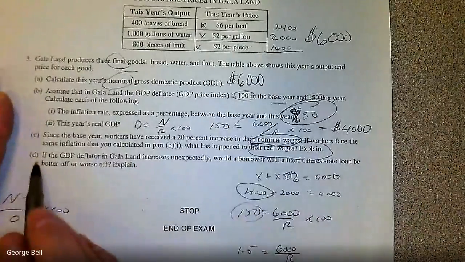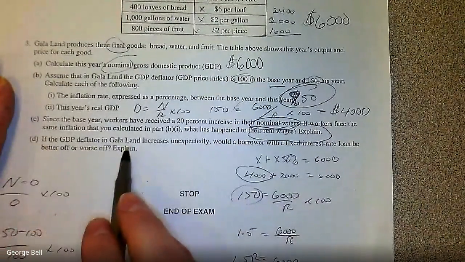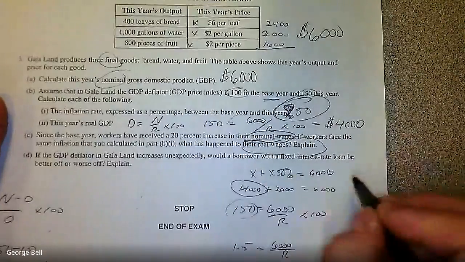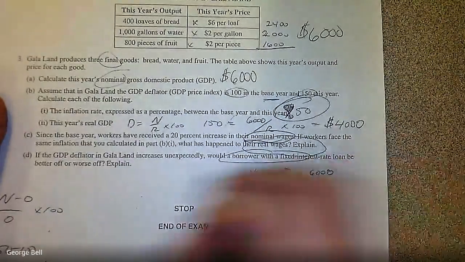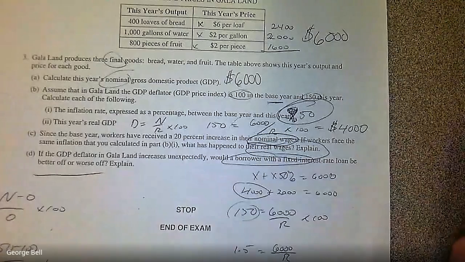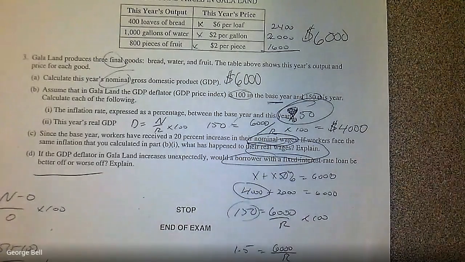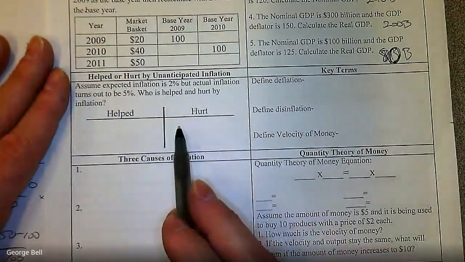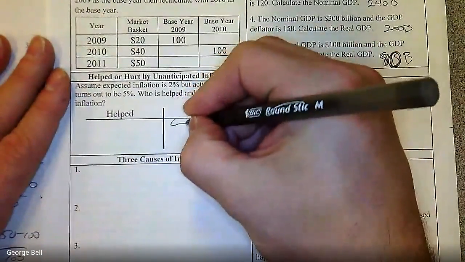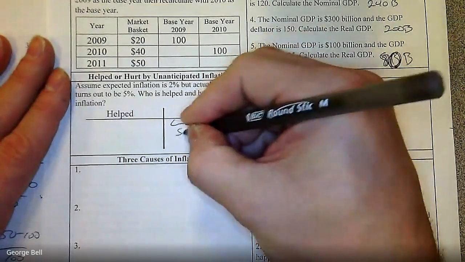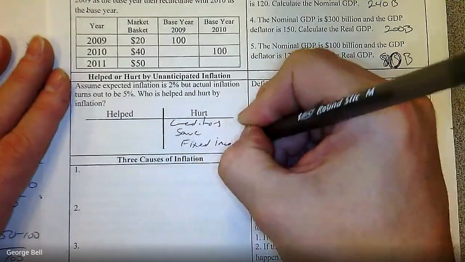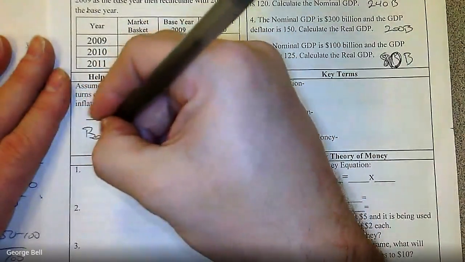And so now, looking at letter D, if the GDP deflator in Galaland unexpectedly increases, would a borrower with a fixed interest rate be better off or worse off? In order to get this, you got to remember that grid that we talked about yesterday. Ultimately, what we learned yesterday is that we have this organization of people helped by and hurt by inflation. We know people that are hurt by inflation are what we call creditors, people who save, and people who are on fixed incomes. But we know borrowers are always helped.